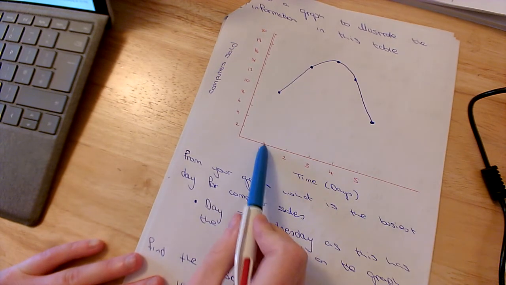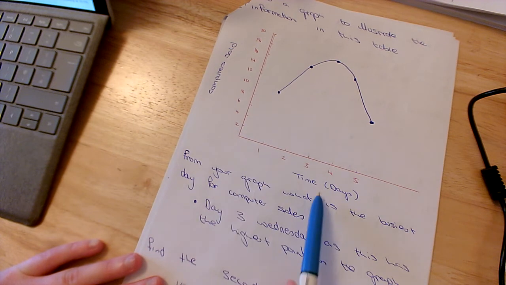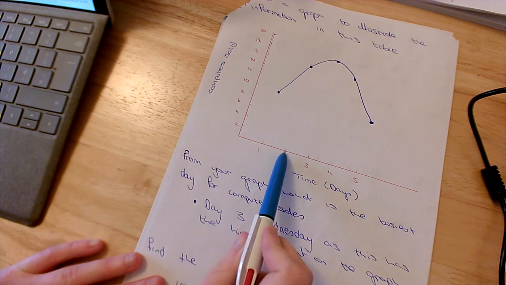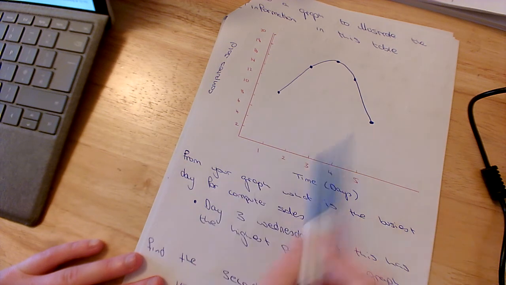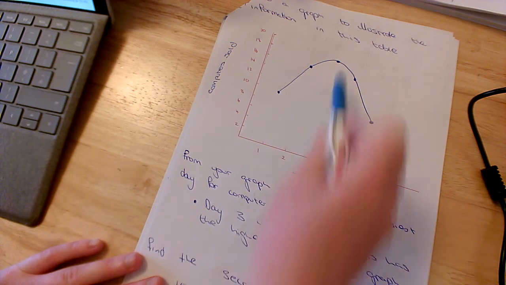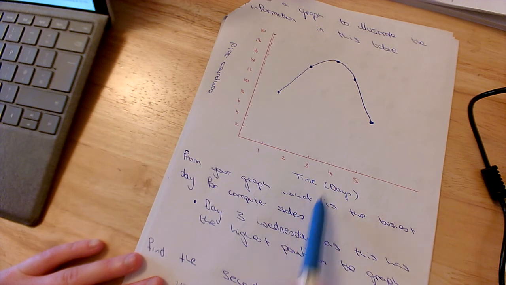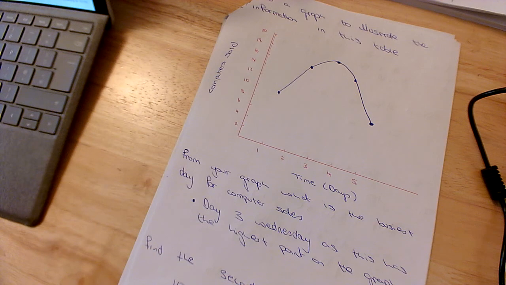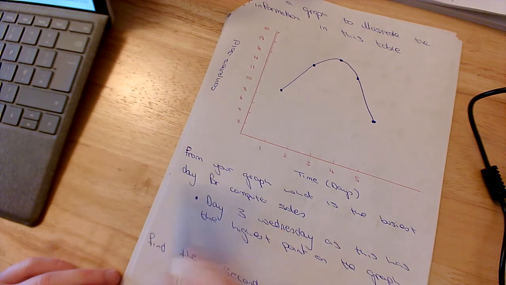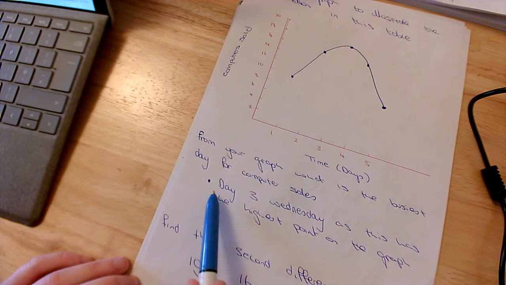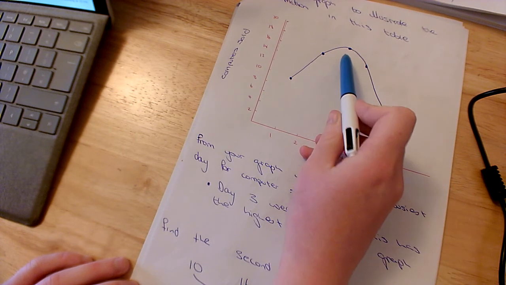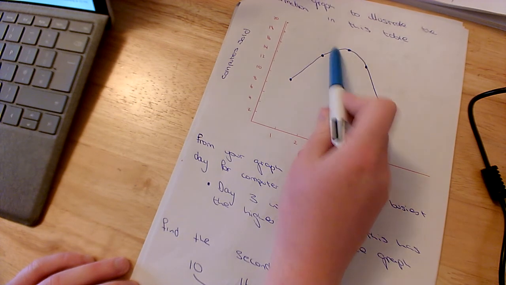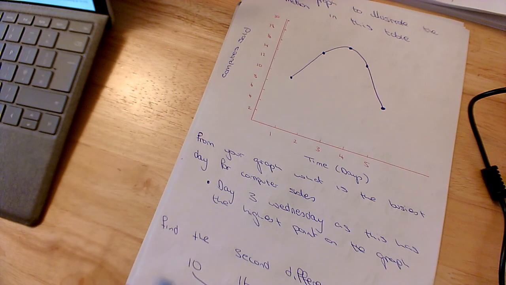For day 1, there was 10 computers, so I plot that point, 1, 10. Day 2, there was 16 computers sold, so I go 2, 16. Day 3, there was 18, so I go 3, 18. Day 4 there was 16 computers sold, so I go 4, 16, and day 5 there was 10 computers sold, so I plot that there, 5, 10. Then it asks me from your graph what is the busiest day for computer sales, and day 3, Wednesday, is the busiest day as it has the highest point in the graph, and you will be able to tell that from your table. So this is the 18, the most ever sold in any single day.